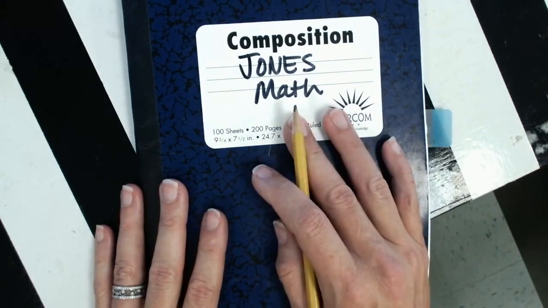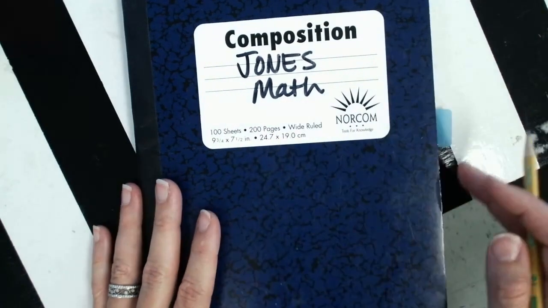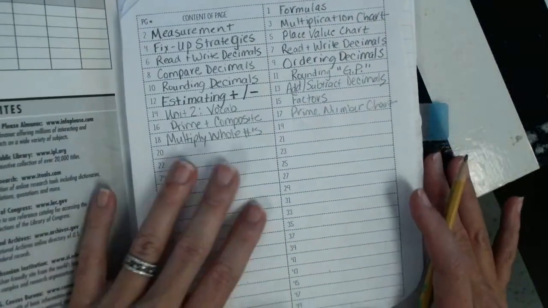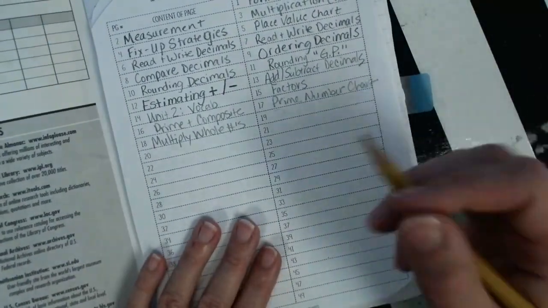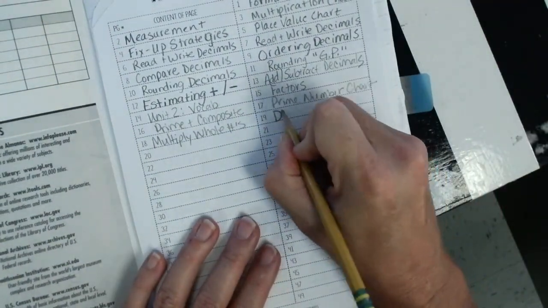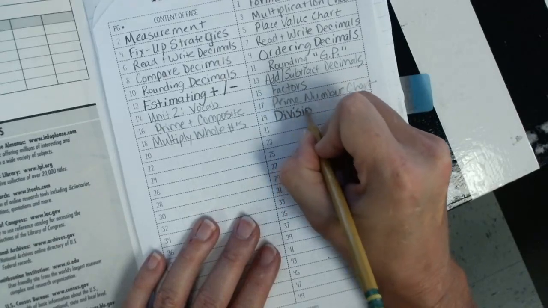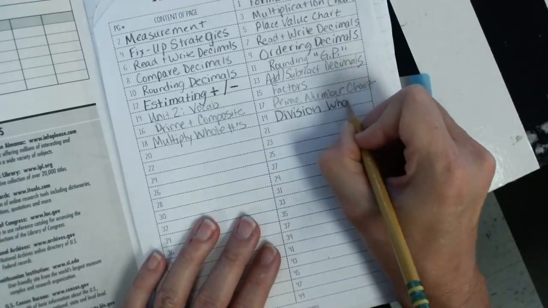Hi, fifth graders. Today you need your composition book and your pencil. We're going to open up to page 19. Today's skill is division with whole numbers.